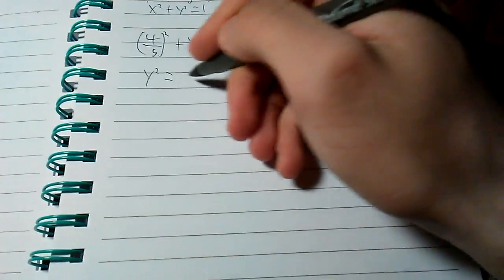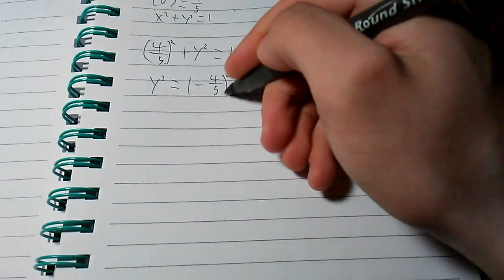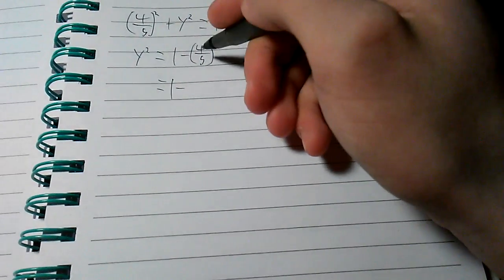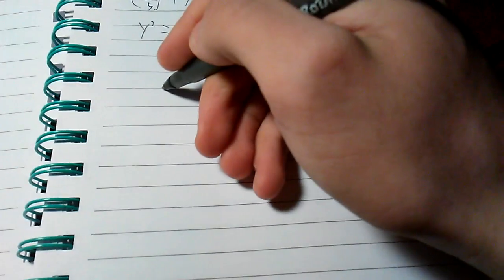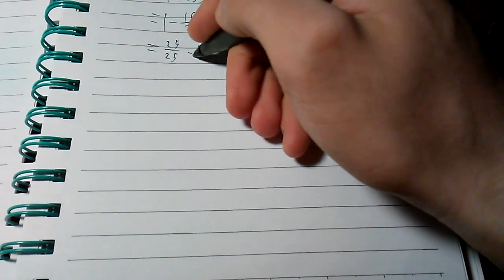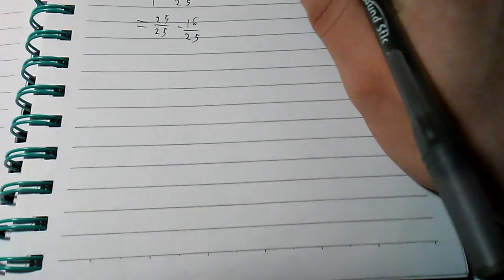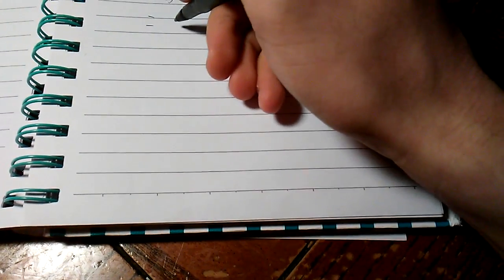Subtract this from both sides. y squared equals 1 minus 4 over 5 squared. Now we actually execute this squaring. 1 minus 16 25ths. Turn 1 into a fraction that we can work with easier: 25 over 25. 25 25ths minus 16 25ths, and 25 minus 16 is 9.